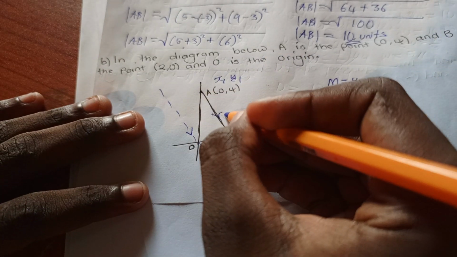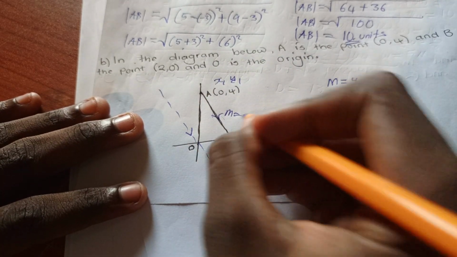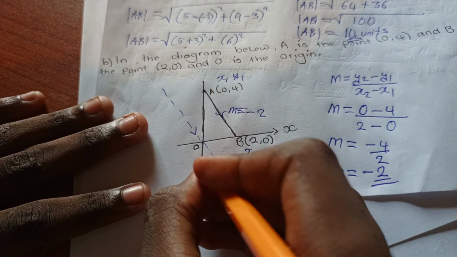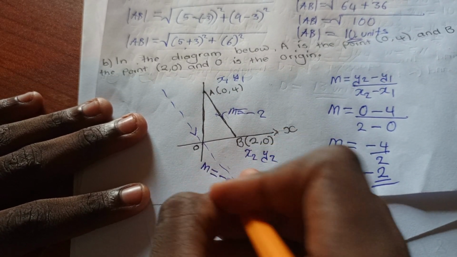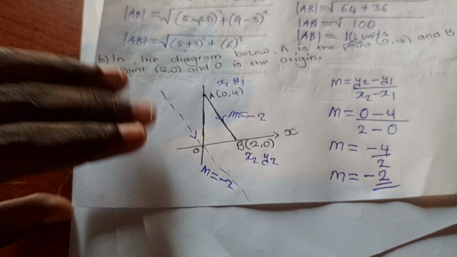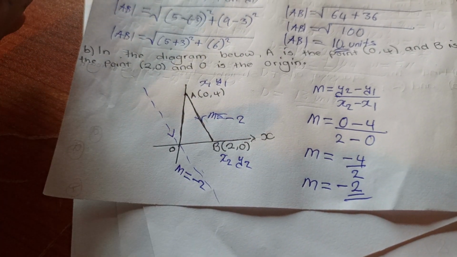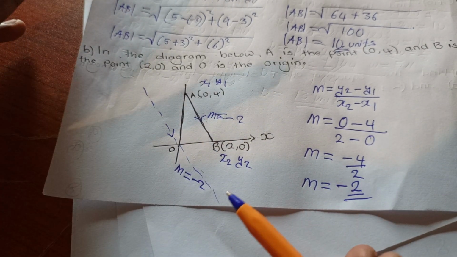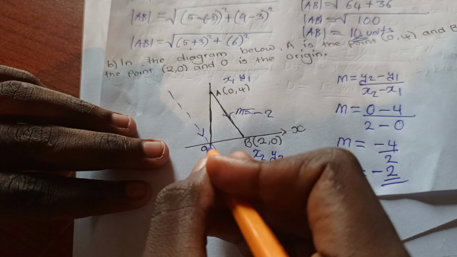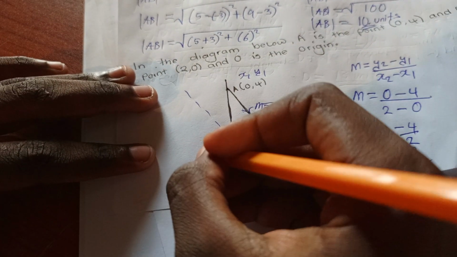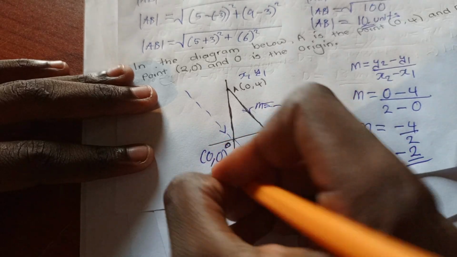So the gradient here is, you can say M is negative 2. So even here the gradient is negative 2. So the gradients are the same, because two lines that are parallel to each other have the same gradient. So since we found the gradient there and we have the point here, the origin, the points of the origin are 0, 0 there.